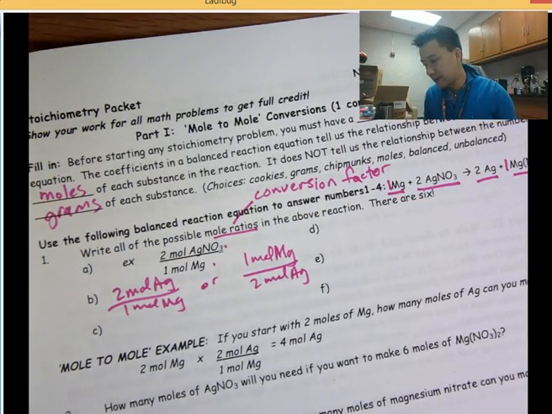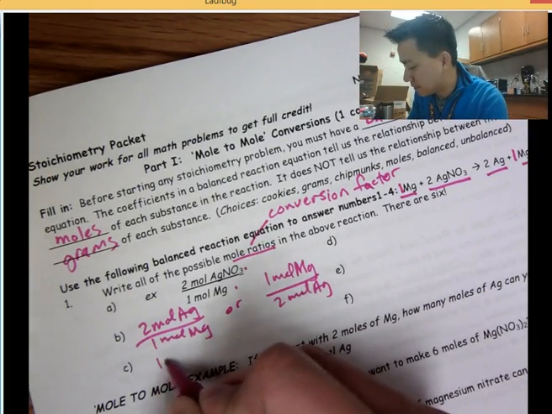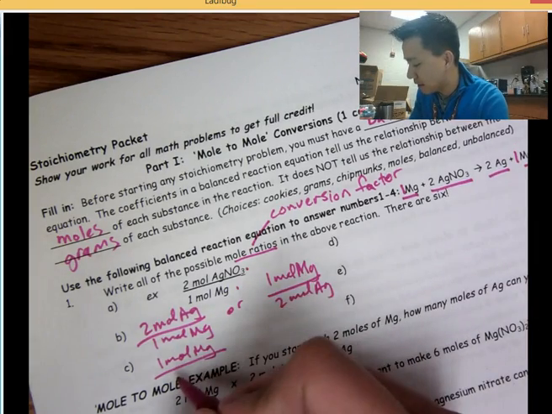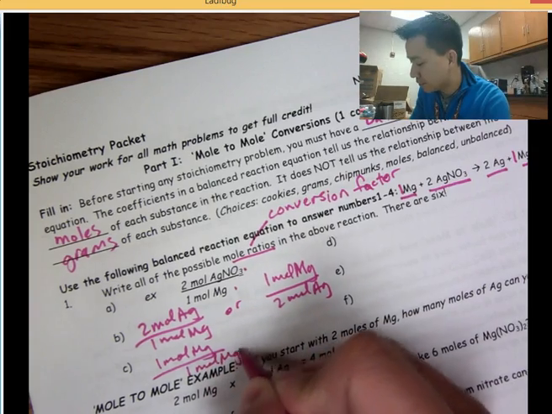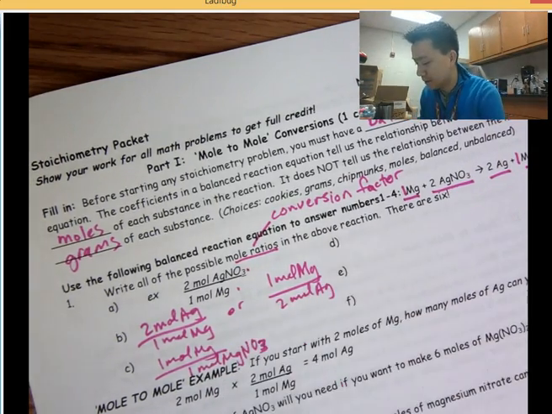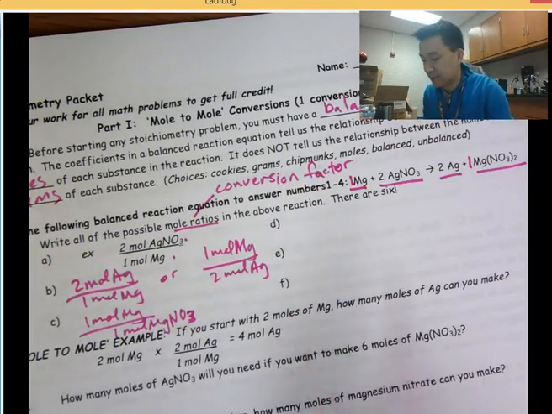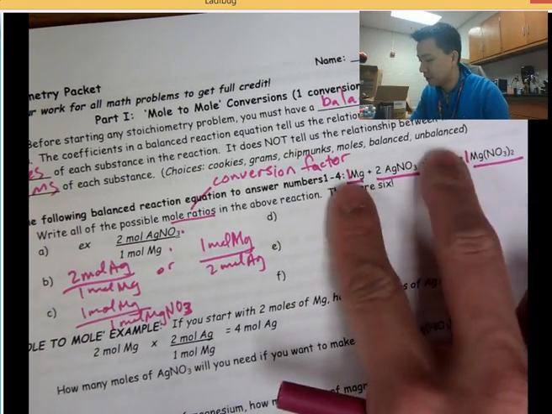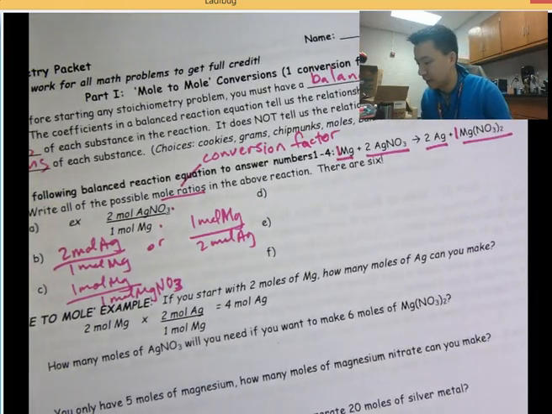Okay? And if I pick another one, here is 1 mole of Mg on top here. I can do that. And then pick something else. 2 moles of AgNO3 to 1 mole MgNO3. Okay. So pick different combinations until you have 6 different combinations. Okay. I think these are actually two different combinations here. Just get as much as you can. You can probably get more than that.